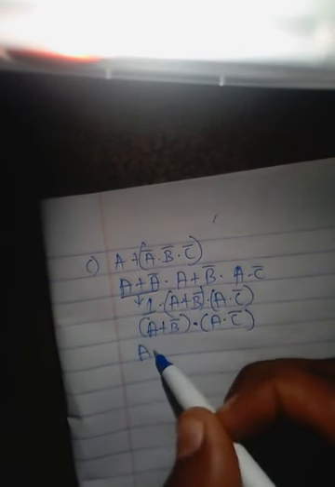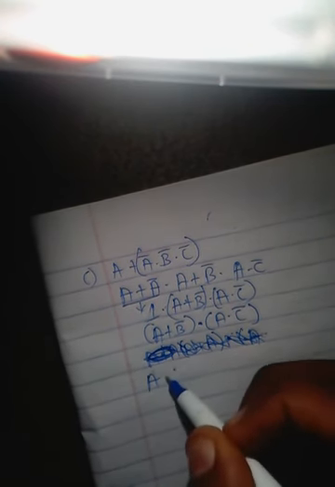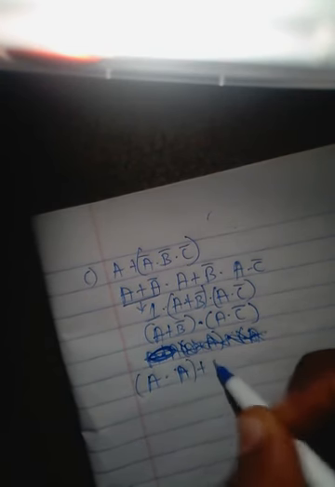So we would have, that was a mistake, we would have a dot a, that would just be a dot a, plus a dot c bar, plus b bar dot a plus b bar dot c bar.